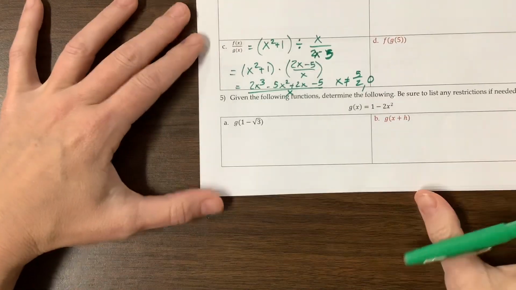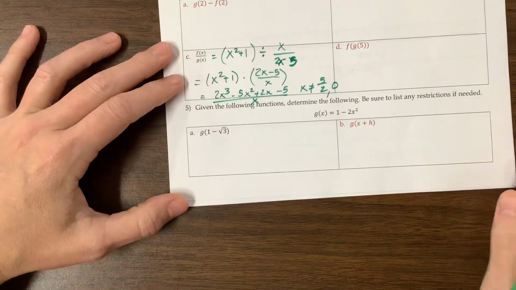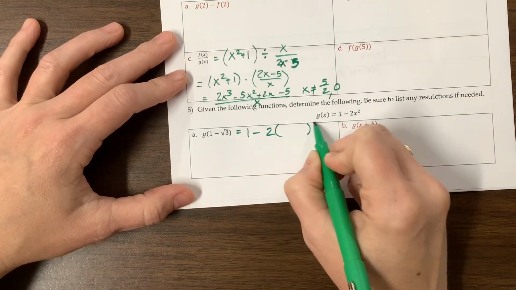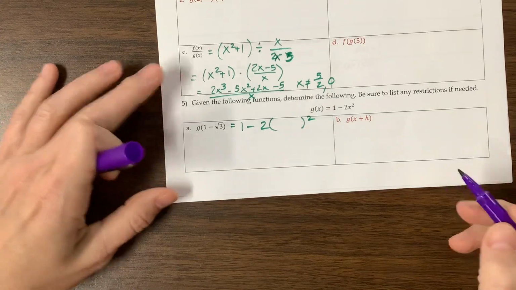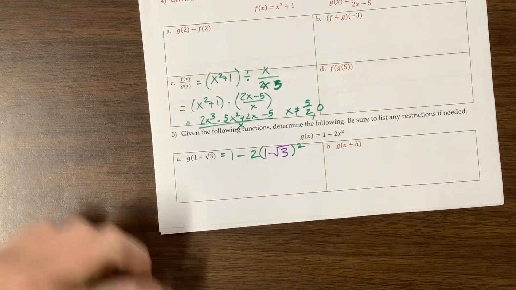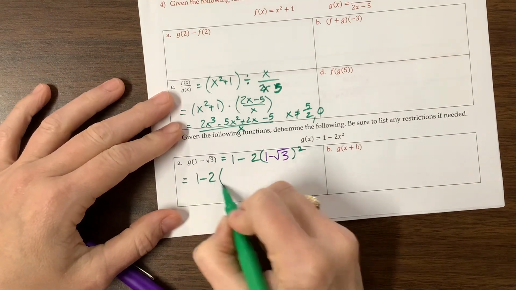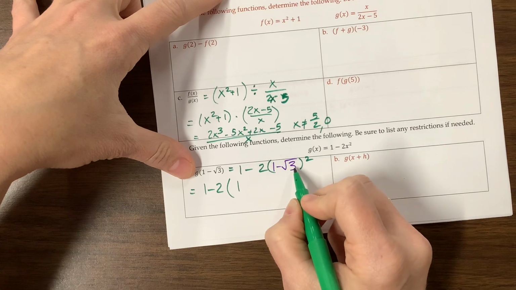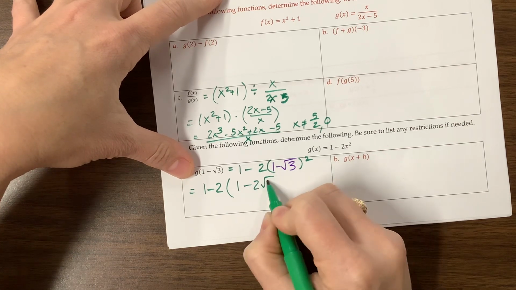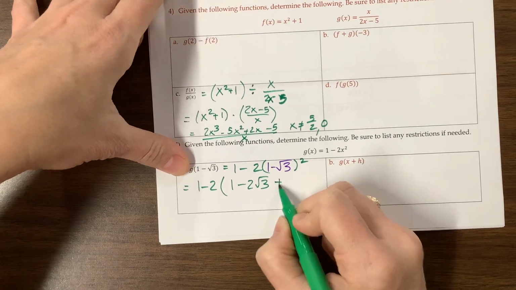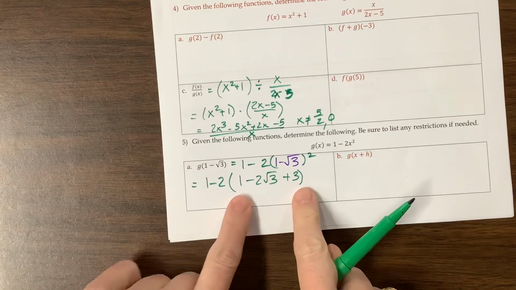So this next one, I kind of liked this one. So if I write out, g is 1 minus 2 times something squared. That something that we're about to square is 1 minus root 3. So this is 1 minus 2 times, well, we're following the same pattern right here. So 1 squared is 1. Multiply these, we have a negative root 3, but we need 2 of them, so minus 2 root 3. Square this, and I get a positive 3. 1 plus 3 is 4.